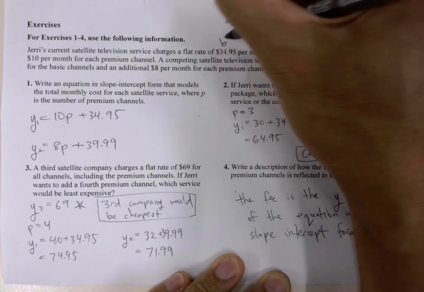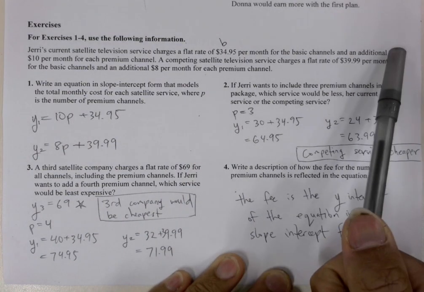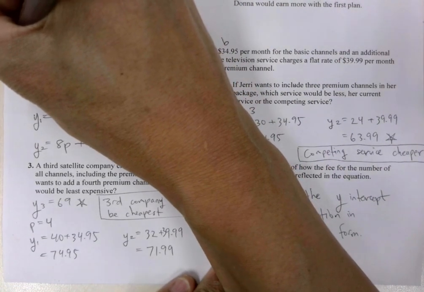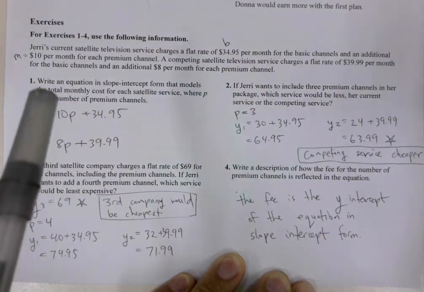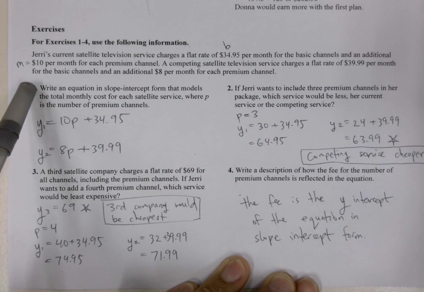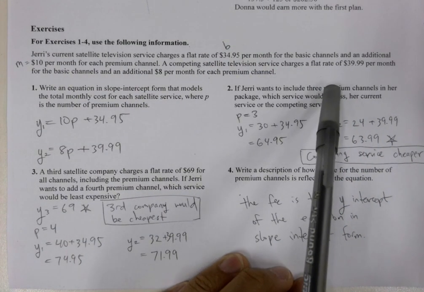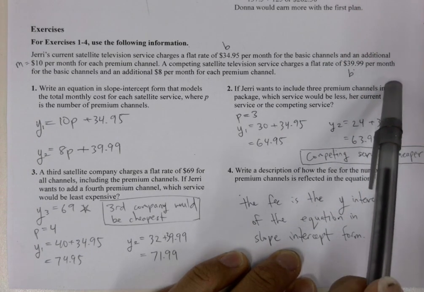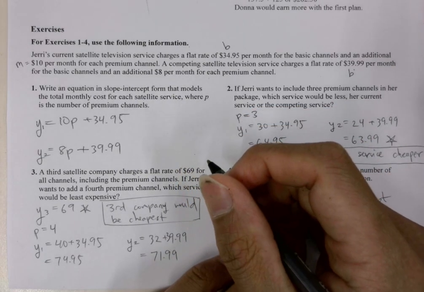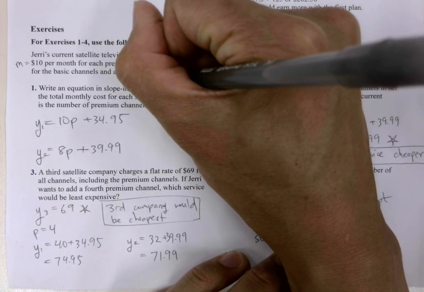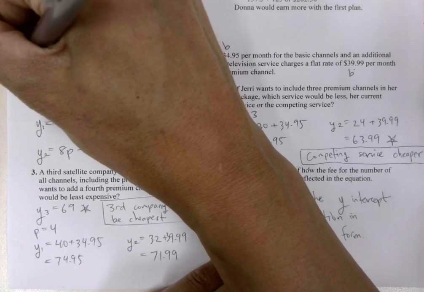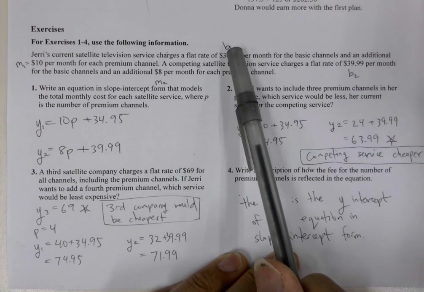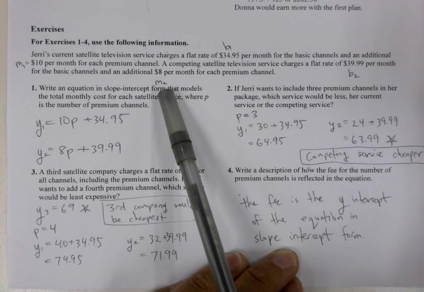$34.95. This is going to be our B, right, or our y-intercept. And then he charges an additional $10 per month for each premium channel. This is going to be our M, right, our slope. And then we have a second competing service that charges a flat rate of $39.99. That's going to be our B, the flat rate. And then the cost per month for each premium channel is going to be our M2, right? So this is our M1, I guess, and our B1 and our B2. So B1, M1, B2, M2.